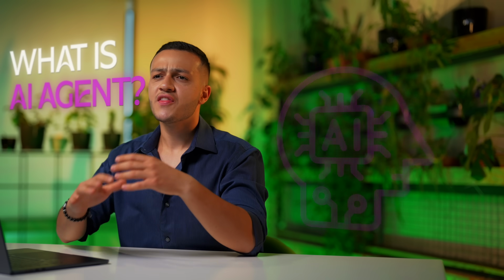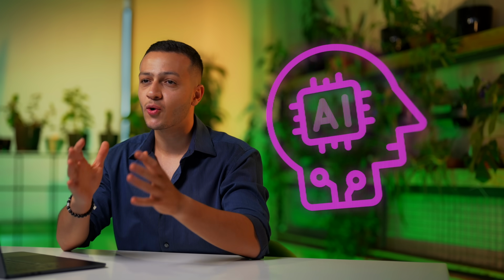Before we get started, it's worth understanding what an AI agent actually is. They are software designed to take a goal and independently complete the steps required to achieve that specific goal you have. It's like hiring a specialized employee who handles the process from beginning to end.